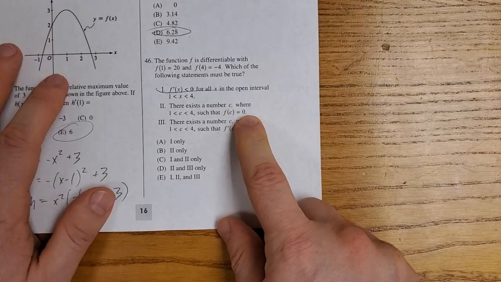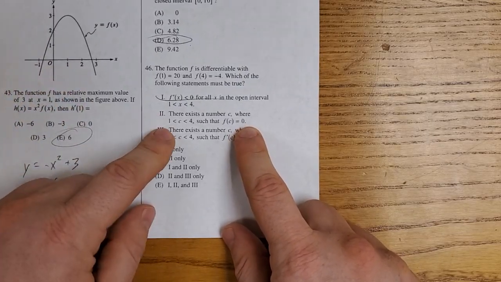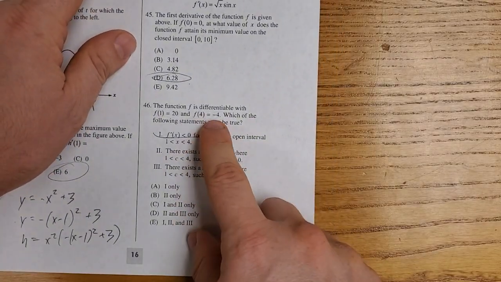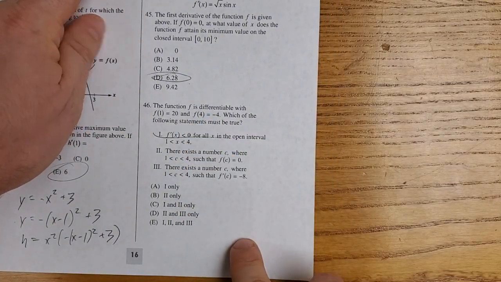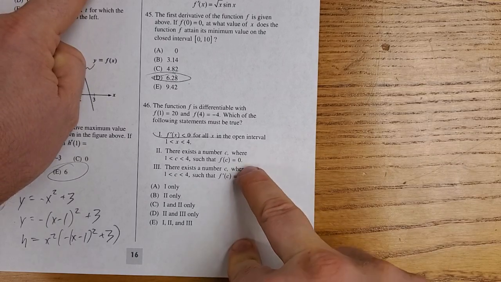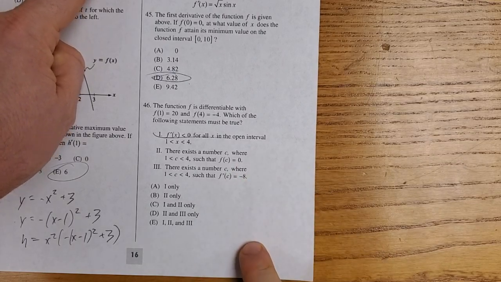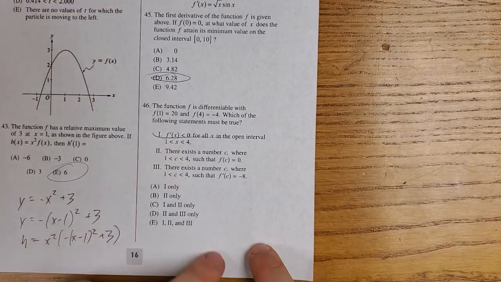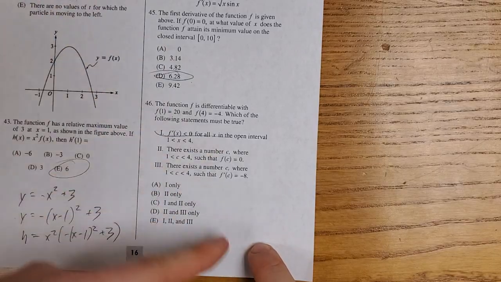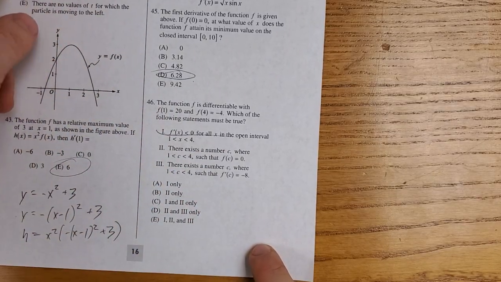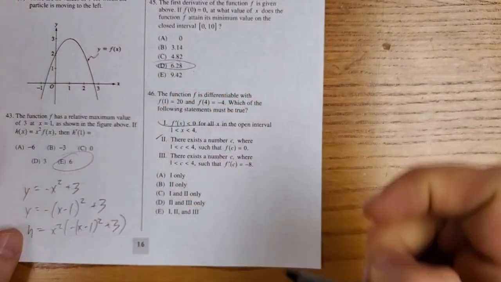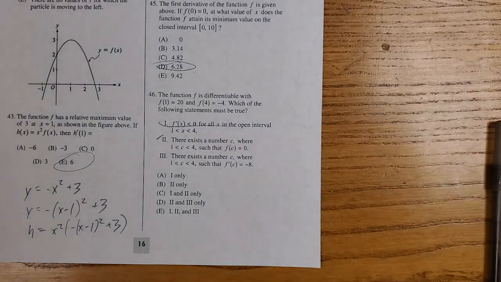Between x at 1, where y is 20, and x equals 4, where y is negative 4, the y equals 0. We're just saying that to get from 20 to negative 4, we have to cross the x-axis at some point, at least once. And that's obviously true. There's no way that you could argue for that to not be true. So that definitely has to be true.